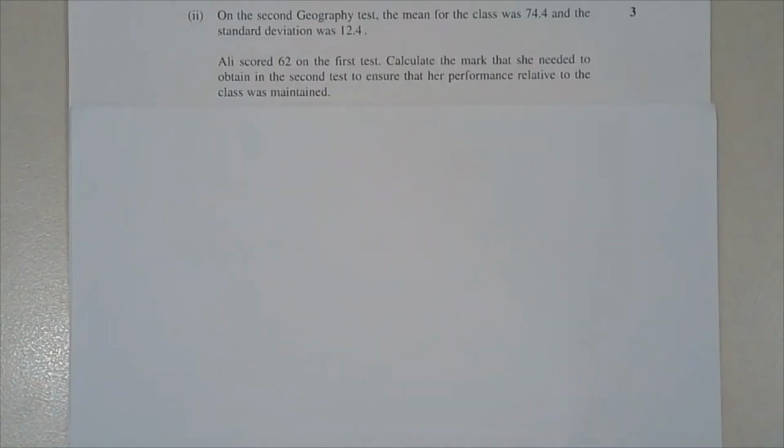Part 2. On the second geography test, the mean for the class was 74.4 and the standard deviation was 12.4. Ali scored 62 on the first test. Calculate the mark that she needed to obtain in the second test to ensure that her performance relative to the class was maintained. So the strategy here is to determine Ali's Z-score for test number 1. Then assume that Ali's Z-score for test number 2 is identical to her Z-score for test number 1. And then use the Z-score formula in such a way as to determine her raw score so that the Z-score for test 2 is equal to the Z-score for test 1.